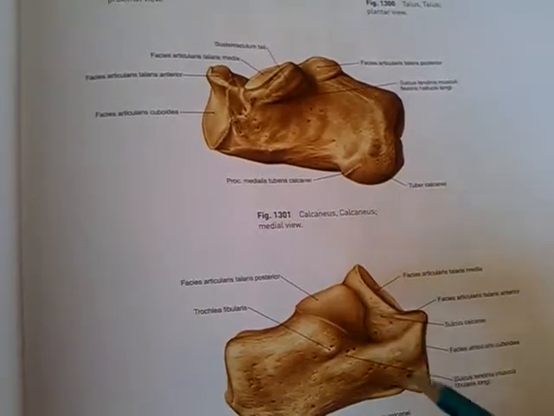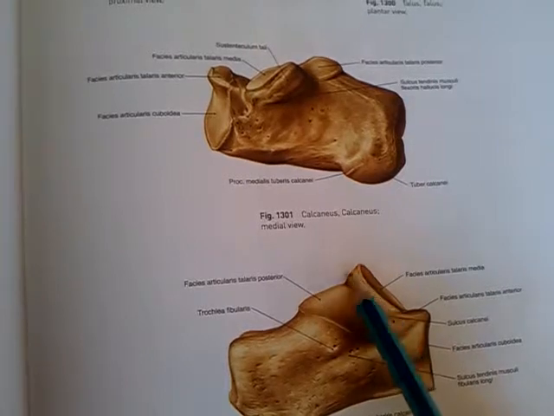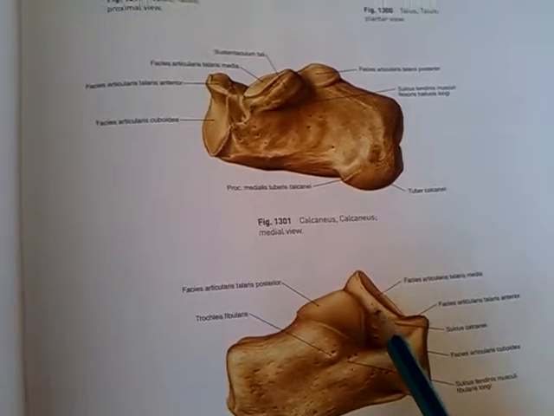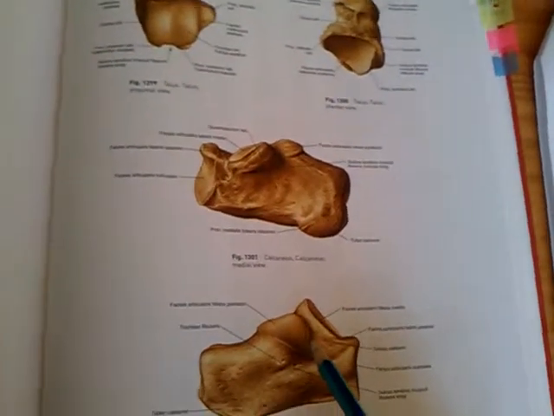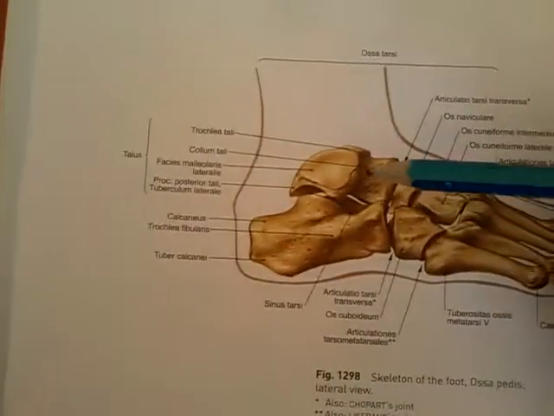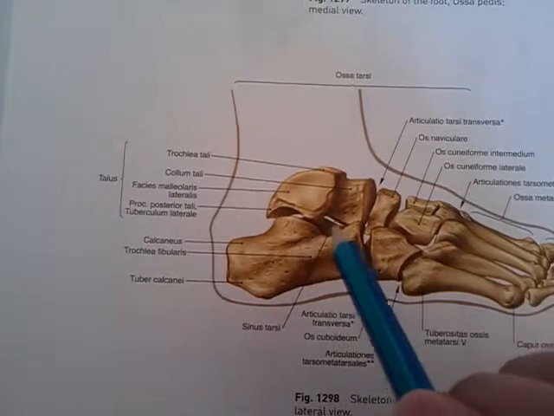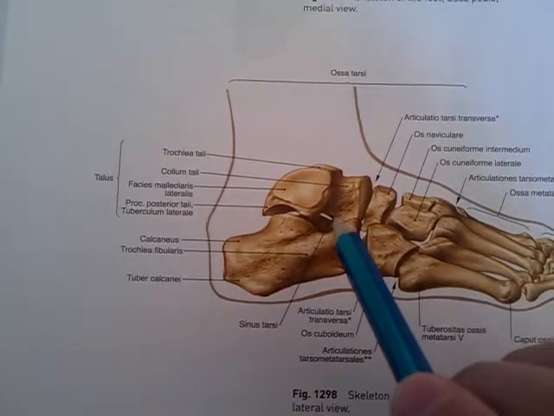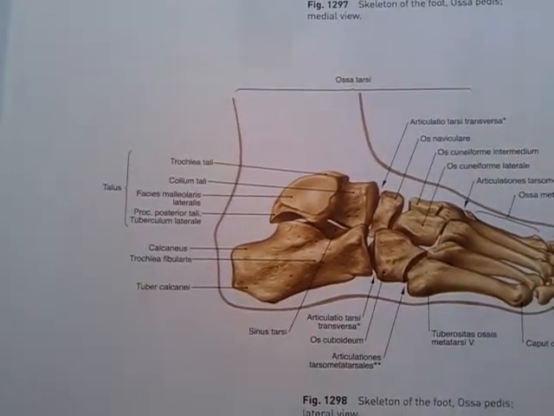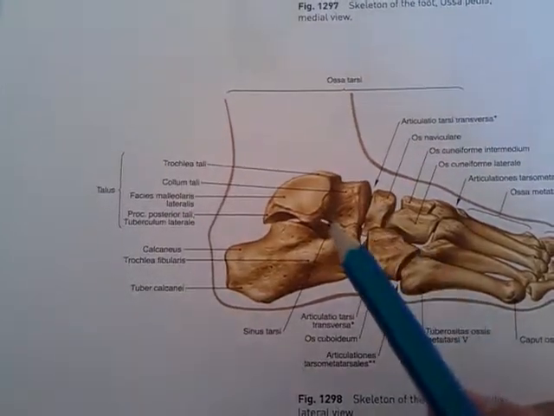The middle and posterior are divided by the sulcus calcanei. And when you put together the talus and the calcaneus, you would get the sinus tarsi from the sulcus calcanei and sulcus tali.